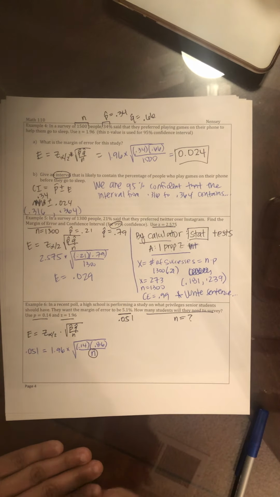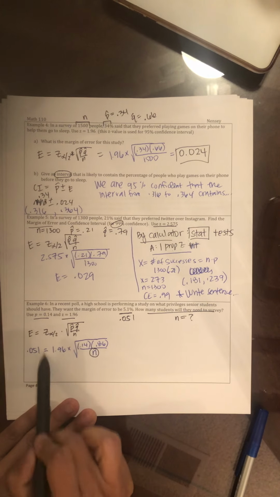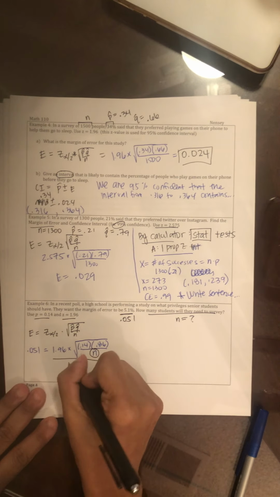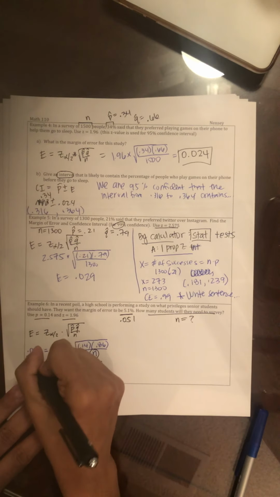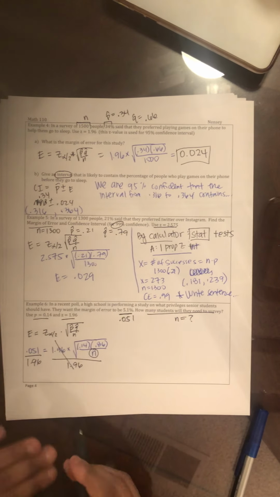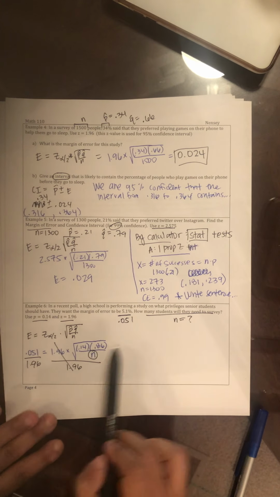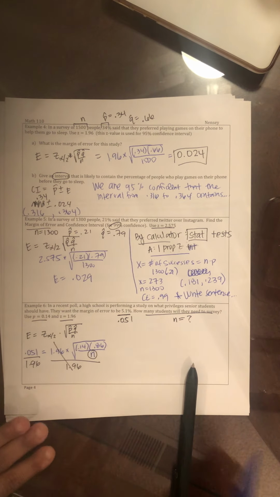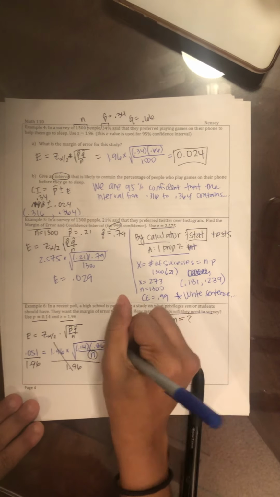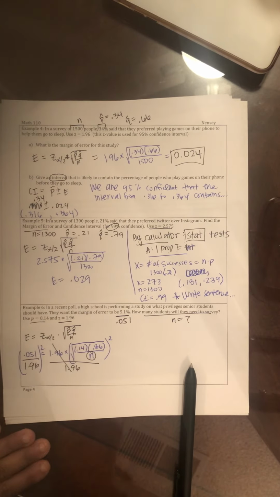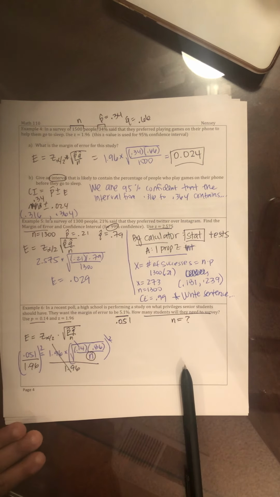And how do we do that? Well, the first thing I want to do is get rid of this 1.96. I can't square both sides just yet. So I'm going to divide both sides by 1.96. So this goes away. If you think about it, you have this square root on this side and this number on the other. So how do we get rid of a square root? Well, what's the inverse of a square root? You're going to square both sides. Okay, so the square root and the square go away.